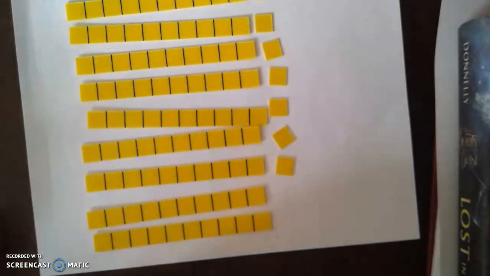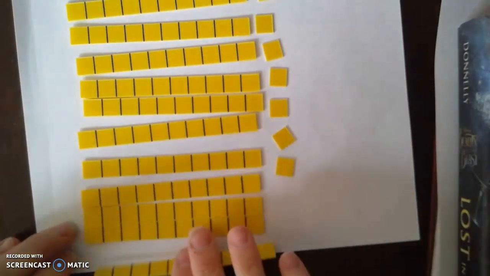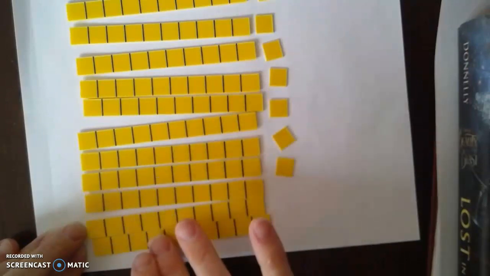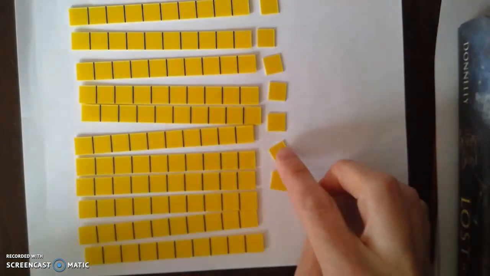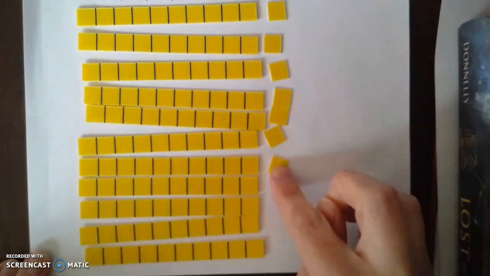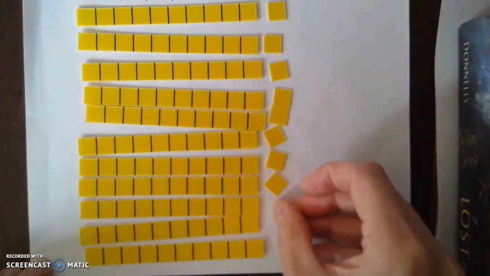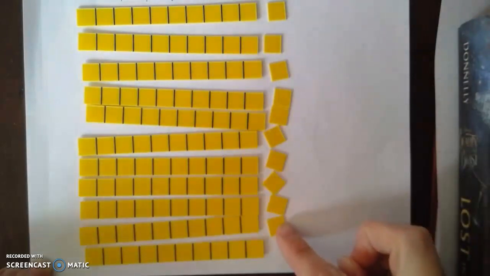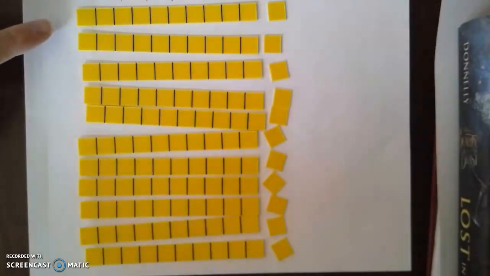Is my paper going to hold them all? 10, 11. I like to space them out a little bit so you can see that there's 11 there. And then I'm going to add my 1s in. My little cubies, little units. There. And 1 more. Okay, so now I can count them.